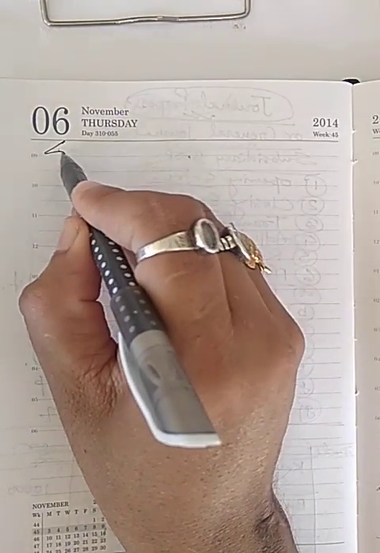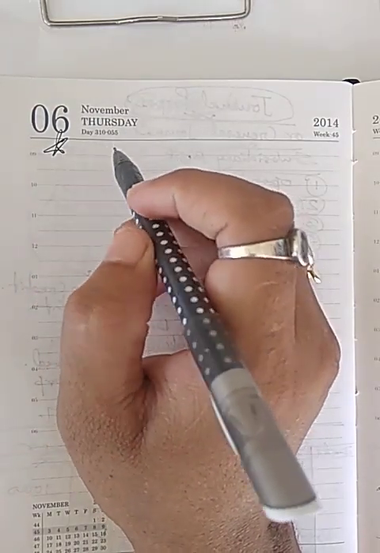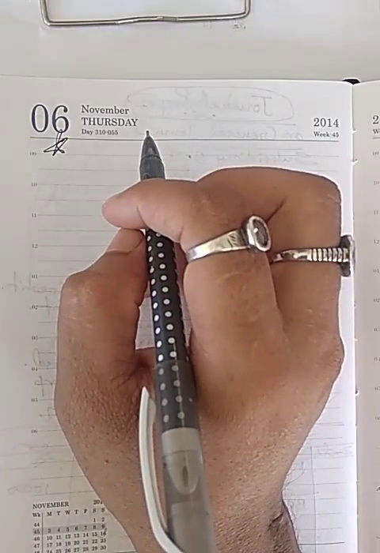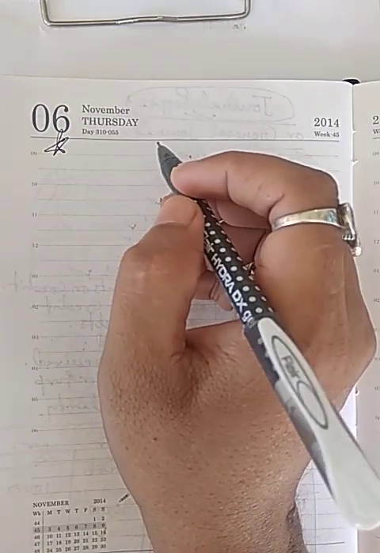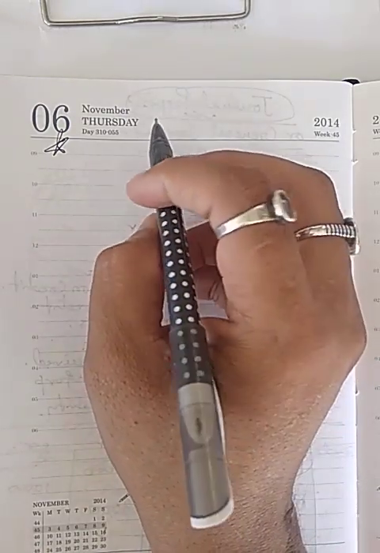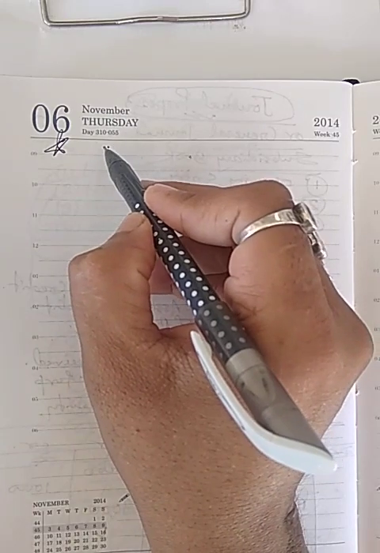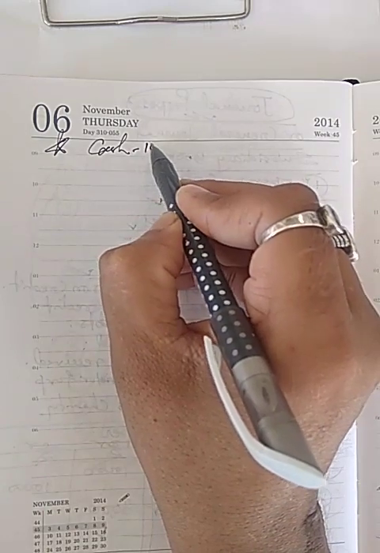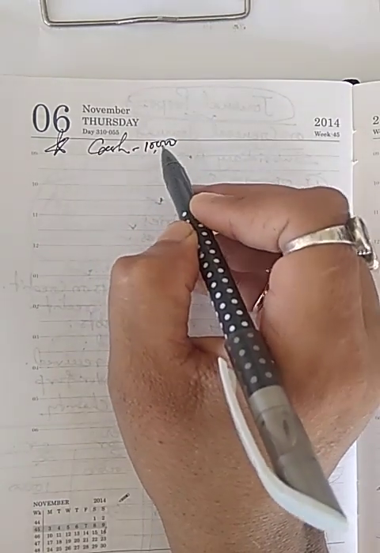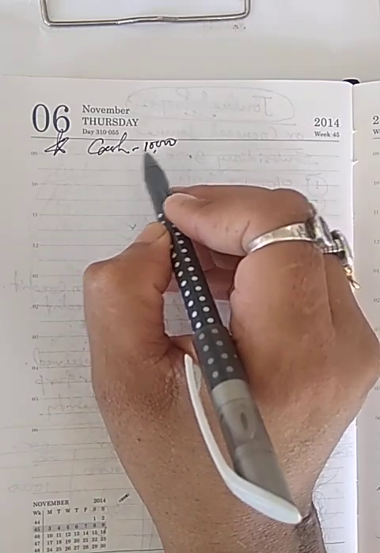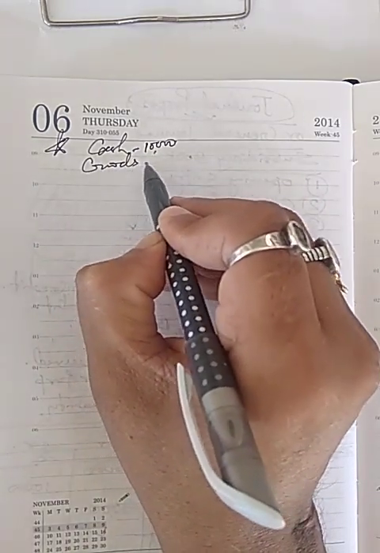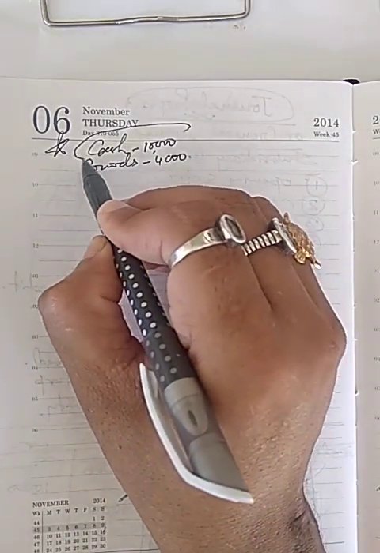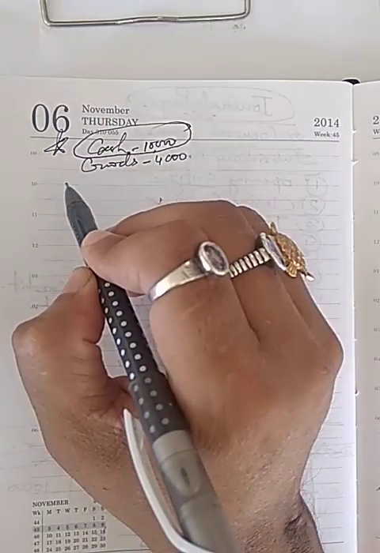Suppose the next example is: proprietor withdrew for personal use cash rupees 10,000 and goods rupees 4,000. Then when cash of 10,000 and goods of 4,000 are withdrawn by the proprietor, cash is going from the business.